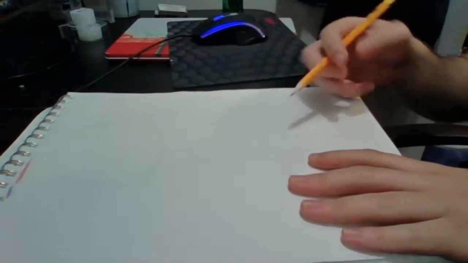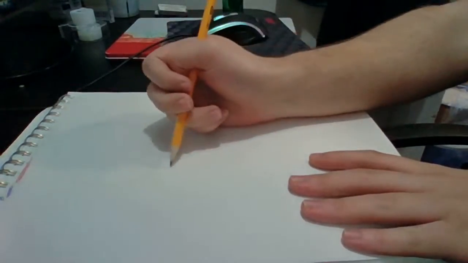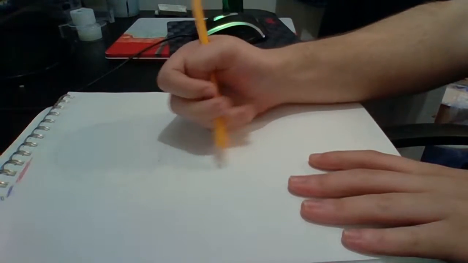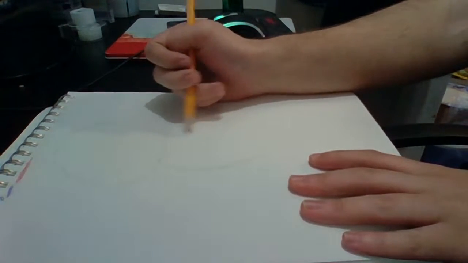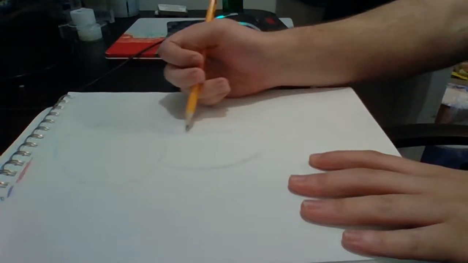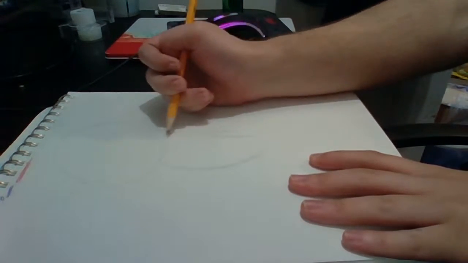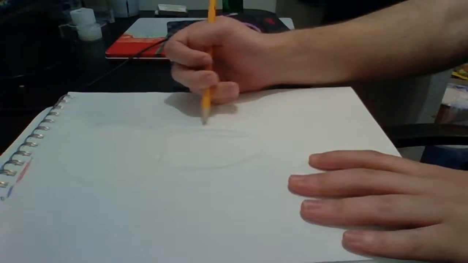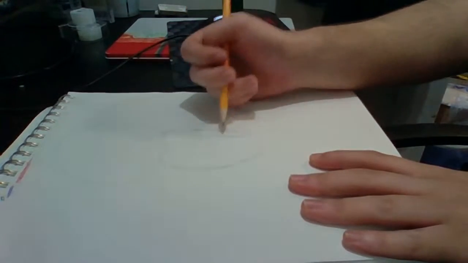First thing you do is light lines. We're gonna do our typical proportions. Like I said, here is Barney. Trying to get him down. He's a bigger guy, so maybe we'll make him bigger. We'll see.